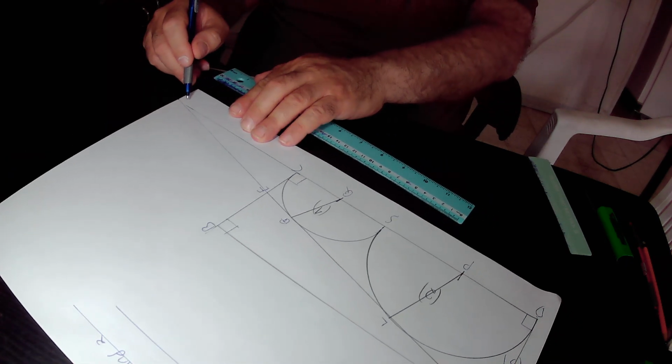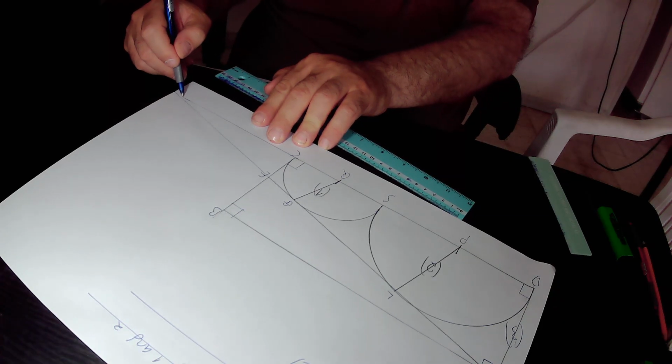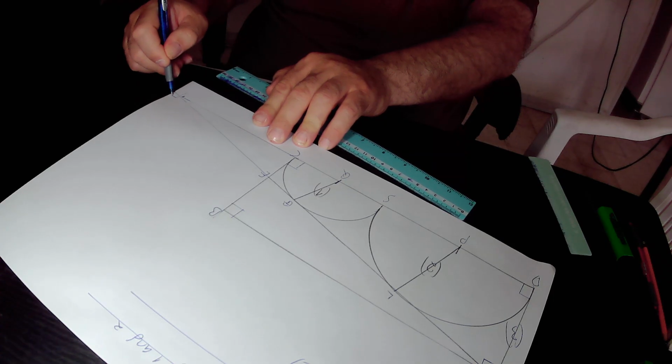So this is their touching point. We define this touching point as point F.